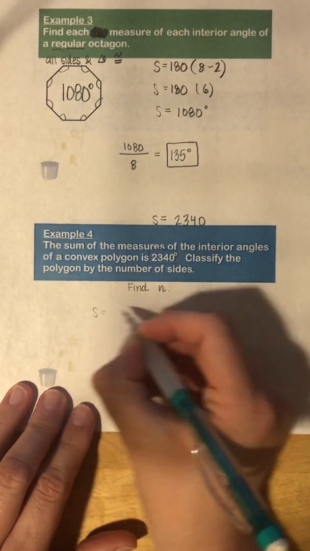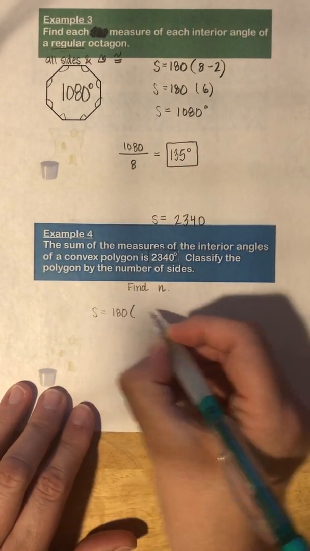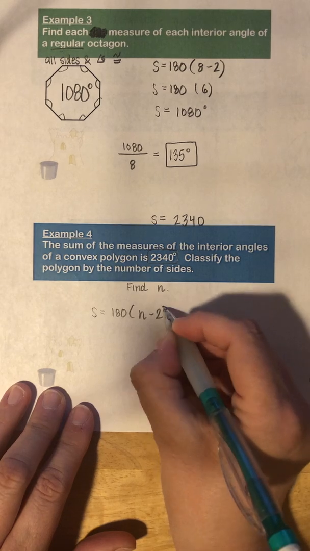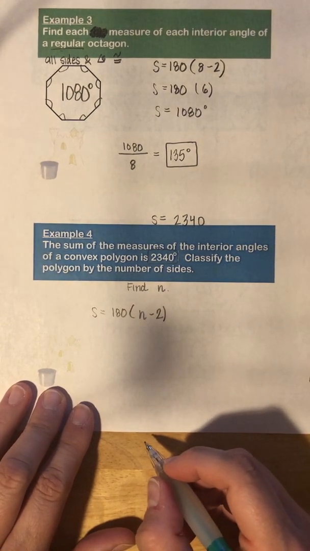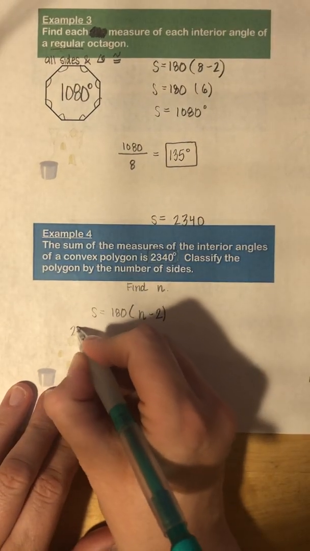So we're going to go back to our formula that I'm writing down. And this time we don't know the N, but we do know the S.